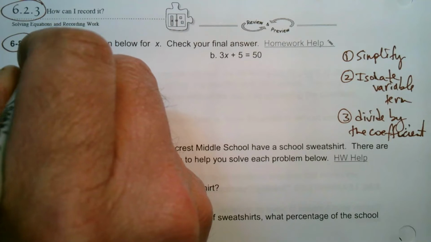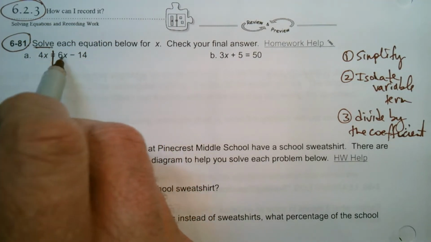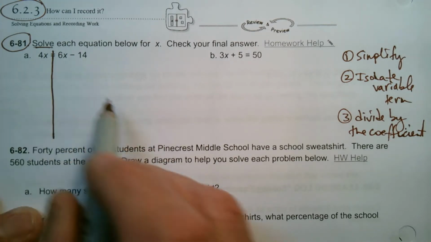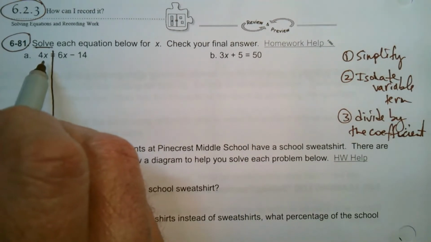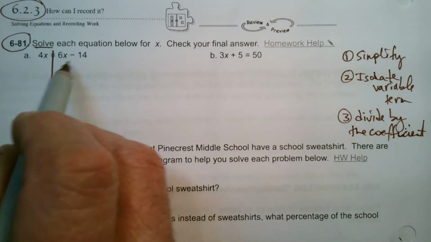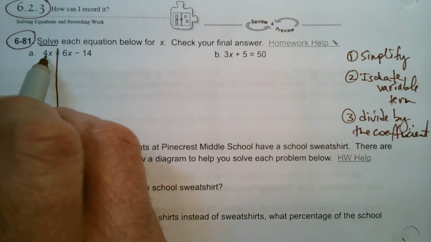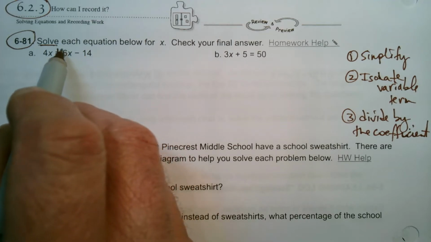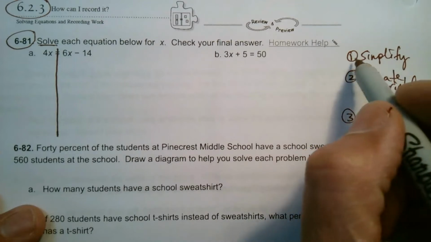On either side, I tend to put a little equation wall there, so I realize that this is where my equal sign goes, and everything on one side happens on the other. So it needs to stay equal. Simplify means distribute. No distribute because there's no parentheses. Combine like terms. Nope. 4x is all by itself. And then 6x and 14, that's a variable term. That's a constant. They can't be combined. So nothing to do in step 1.